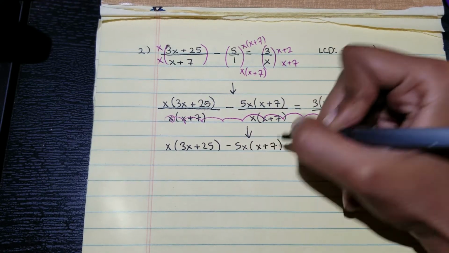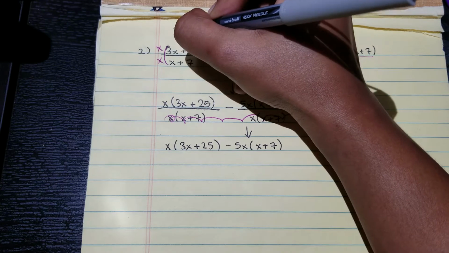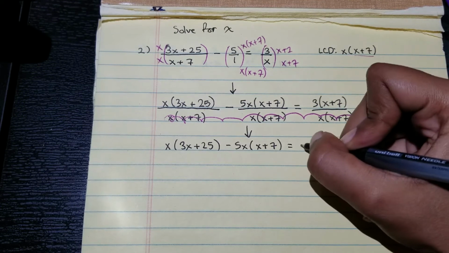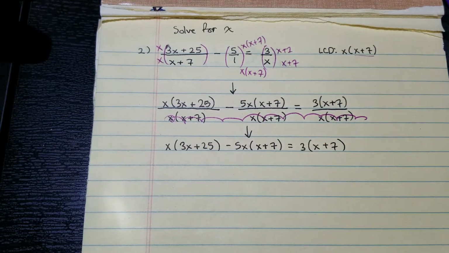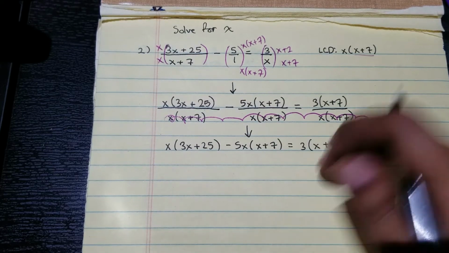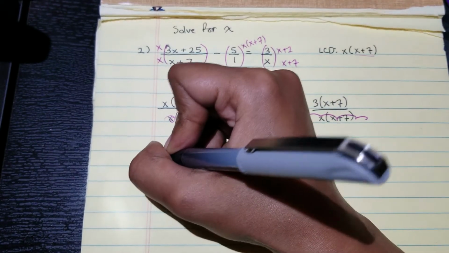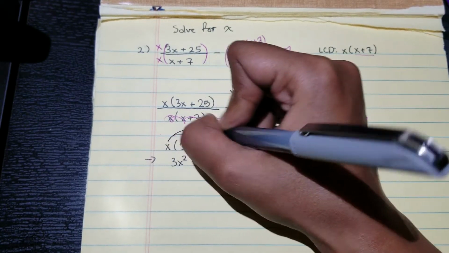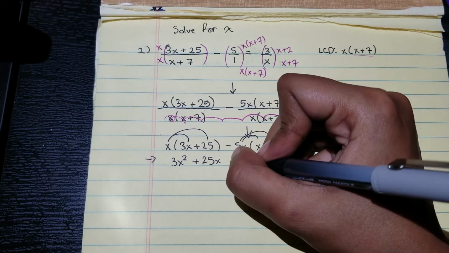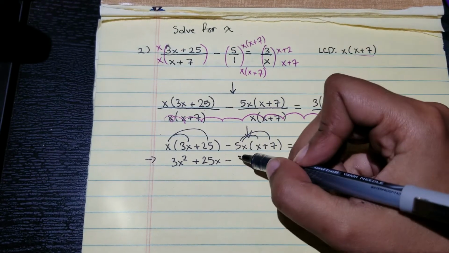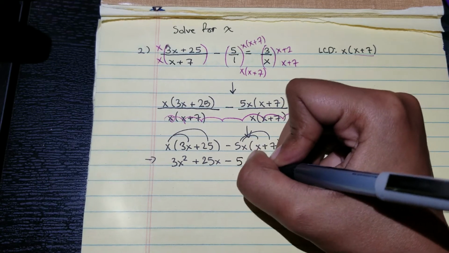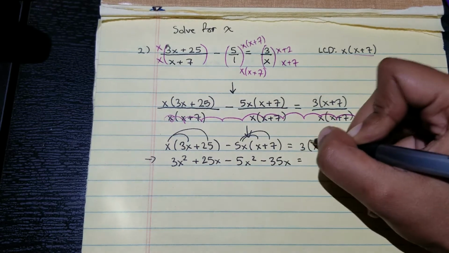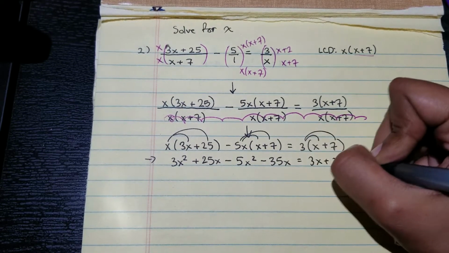X plus 7. Oh, and just a reminder, the goal is to solve for x. Just keep that in mind. Equals 3 parentheses x plus 7. So now you're just going to simplify, distributing and combining like terms. You're going to end up with 3x squared plus 25x, distributing that to both of these, distributing this to both of these. Make sure you keep track of the change in sign. So negative 5x times x, that's negative 5x squared. Negative 5x times 7, that's negative 35x, equals, and then 3x plus 21.